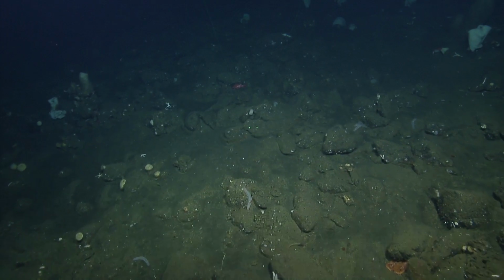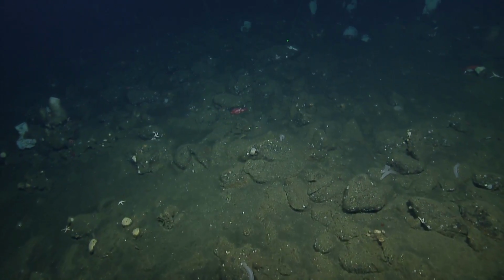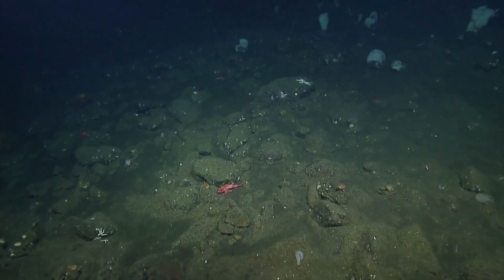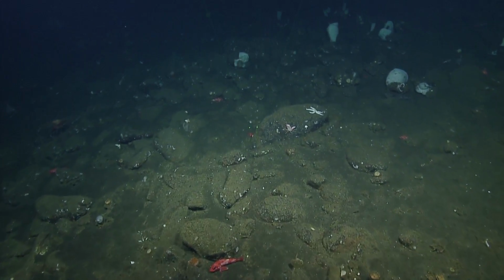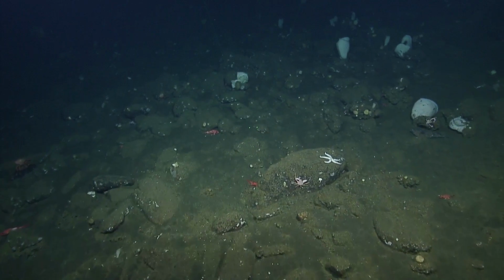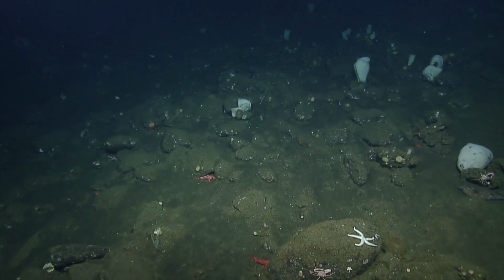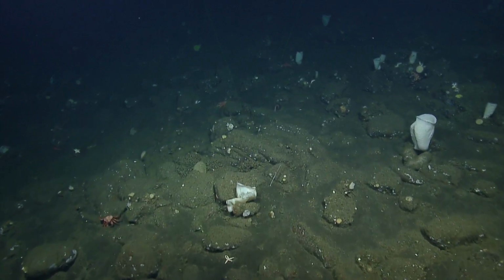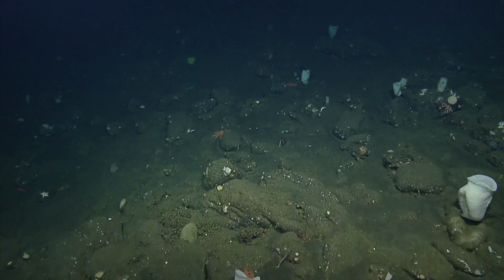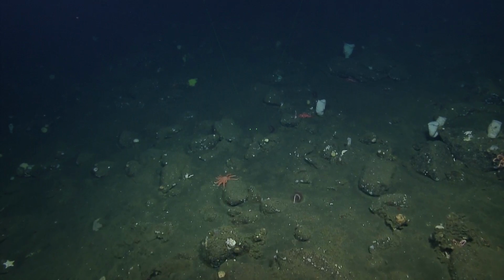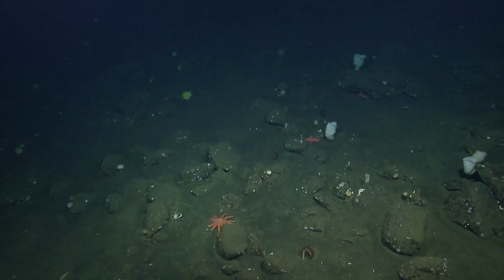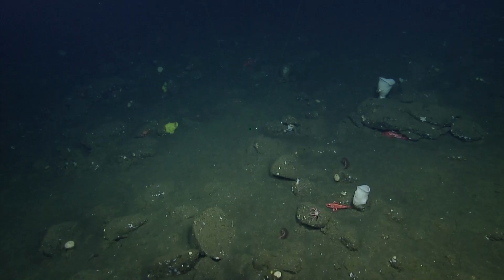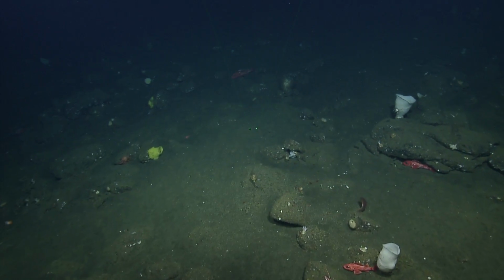There's an octopus. And backscatter looks like it'll be rocky for another like 60 meters.